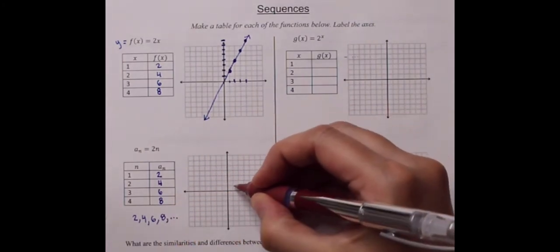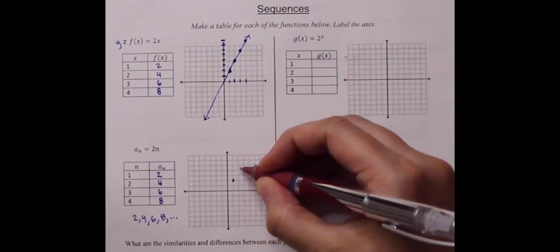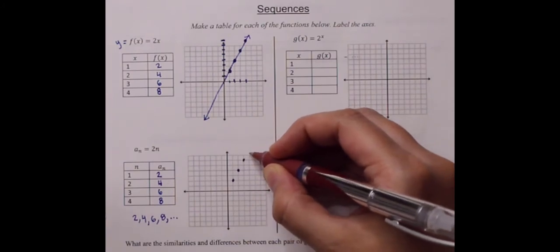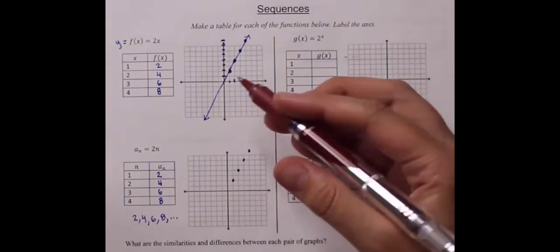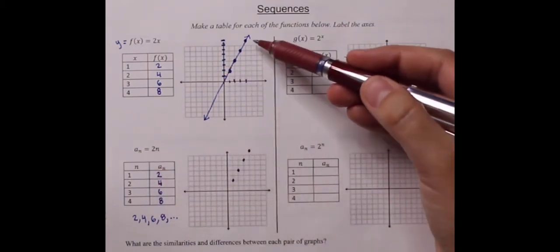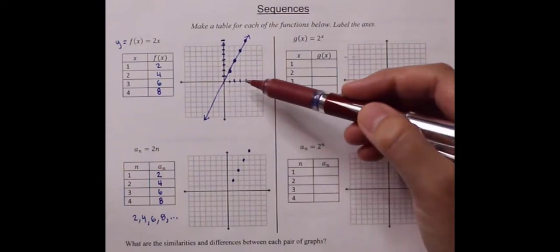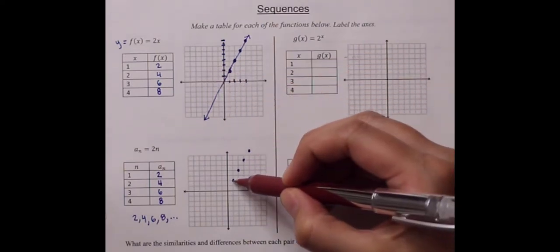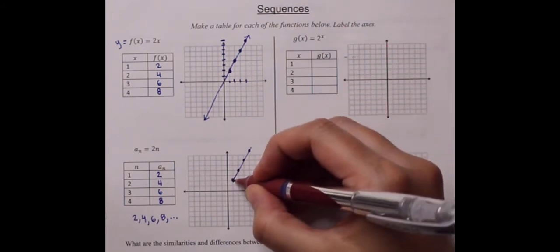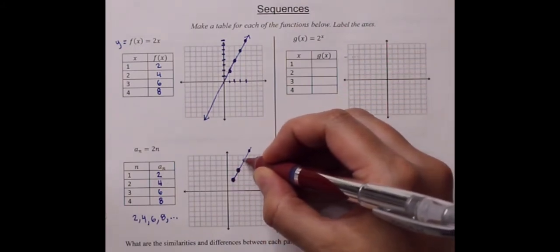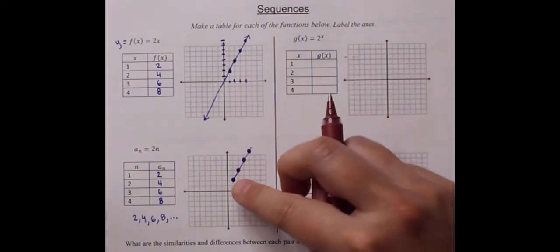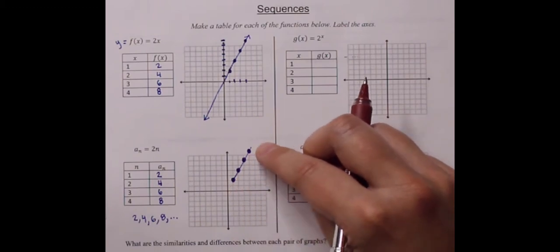Now if I plot these, it's going to be the same points from before. 1, 2, 2, 4, 3, 6, 4, 8. The difference now with this sequence is it starts when n is 1. It doesn't actually take on all the x values that we could possibly plug in. It's only going to start from here and go up, and it's really not even a line. So what I should have actually done is not even connected these, because the sequence is just the terms, the individual terms, or as a picture, the points.